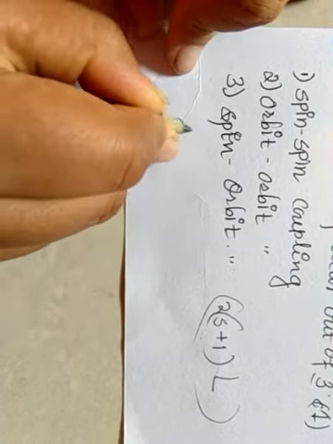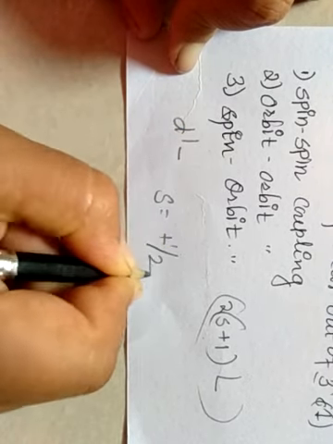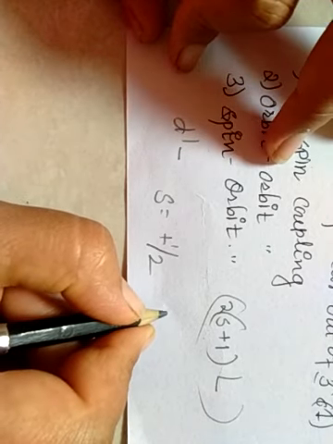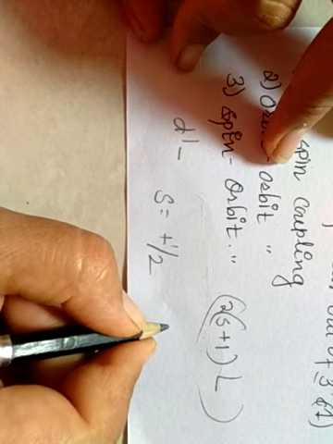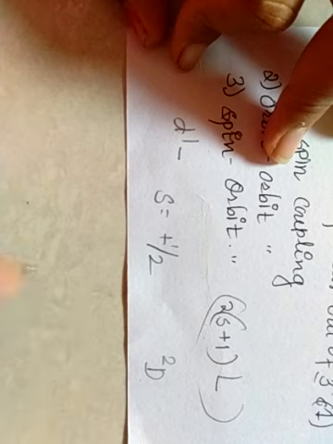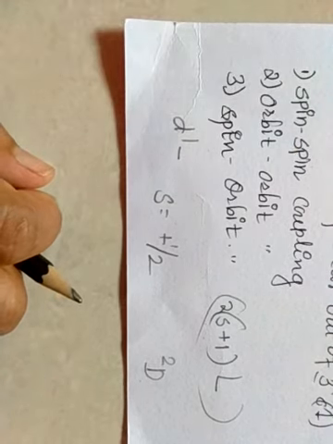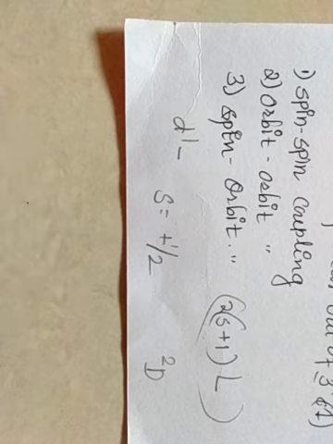For a d1 configuration, S is equal to plus half, so 2S plus 1 is equal to 2, and L is equal to 2, and the ground term is written in this form. I will tell you all this once again in the next class, and I will also go over the definitions of all this once again.